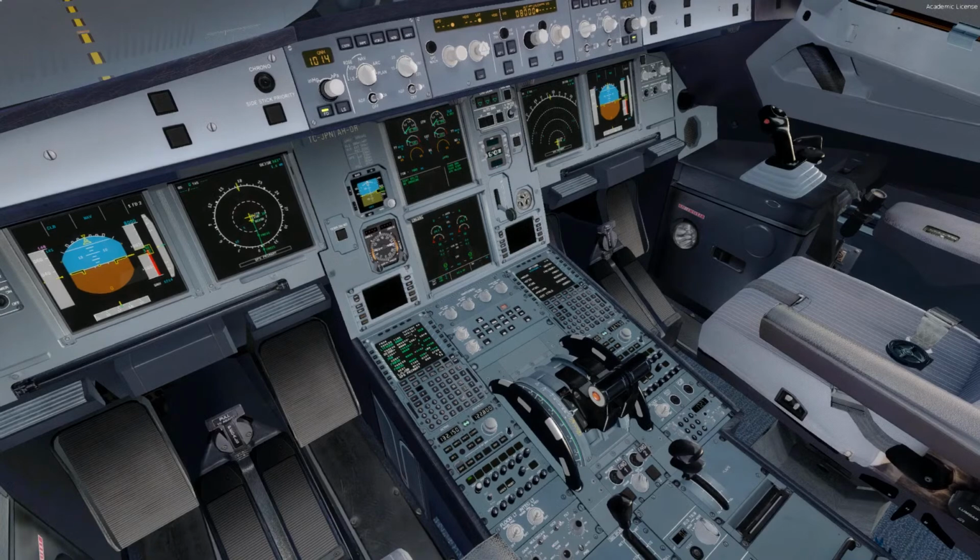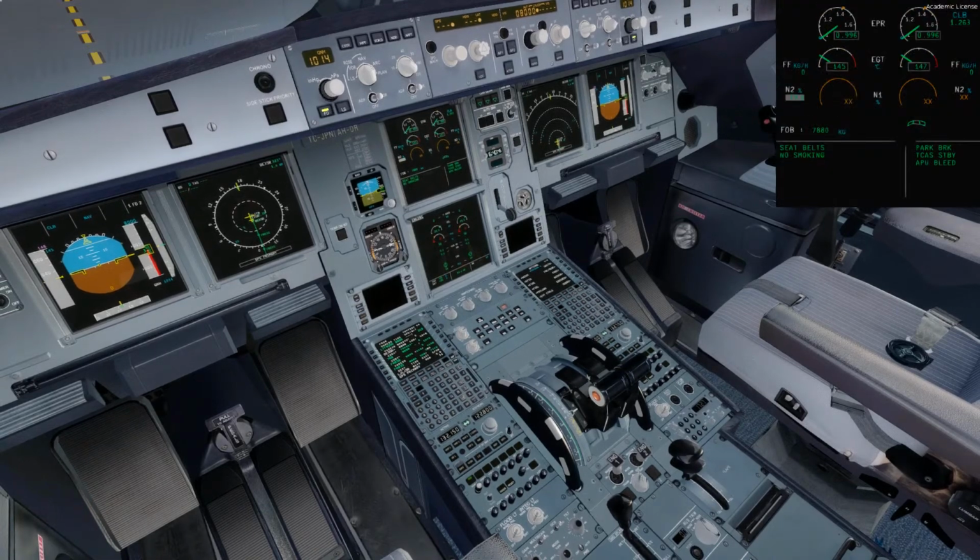Surface wind for Gökçen 040 degrees 15 knots, runway 06, cleared for takeoff. Runway 06 cleared for takeoff.